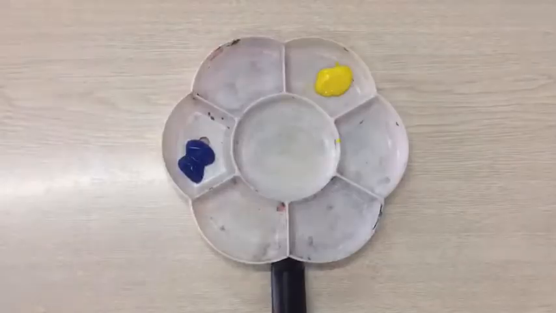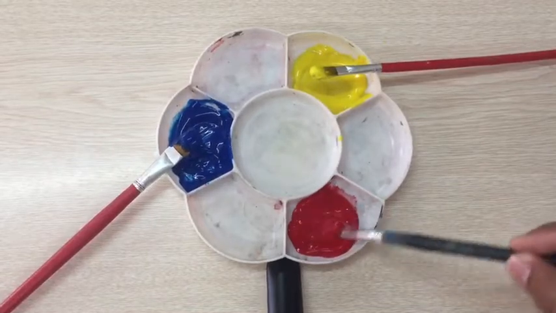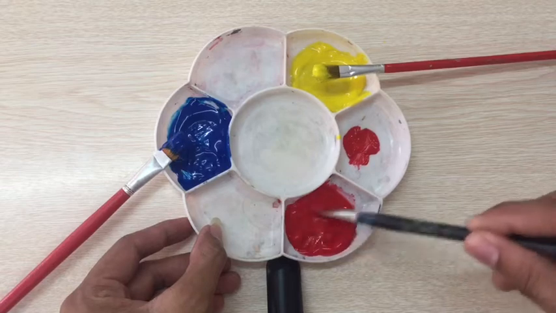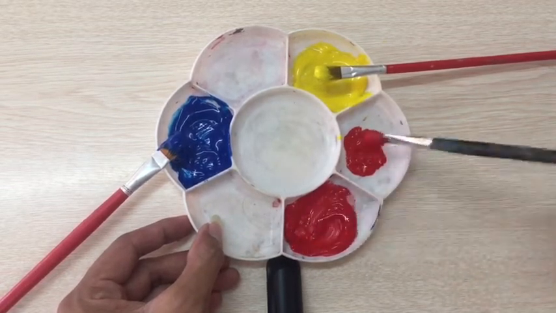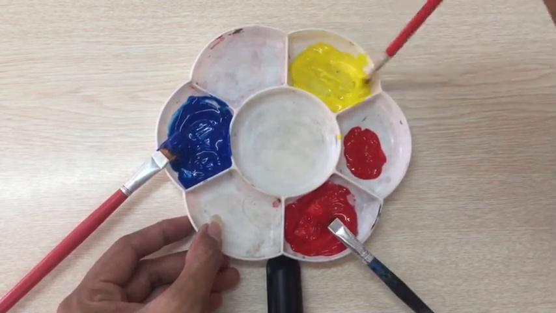Just pick the yellow, blue, and red, the three primary colors. For the ones using pastels, crayons, and color pencil, you don't need to do this. This is only for watercolor and paint. So, first thing to do, mix two primary colors to make a secondary color, like yellow and red.